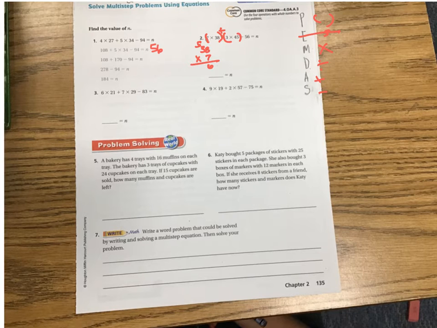Now we have 3 times 7. Think in your head, what's 3 times 7? 21. Now let's add the 5. So 21 plus 5 is 26. That gives us our first one, 26. Then we're just going to put that plus sign because we're going from left to right.